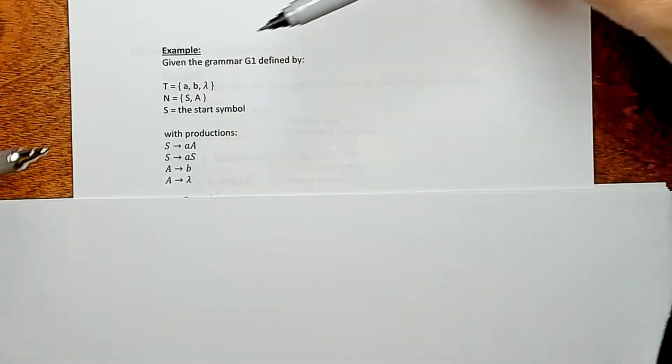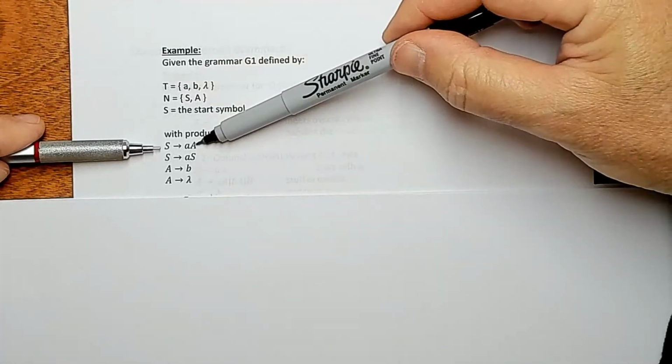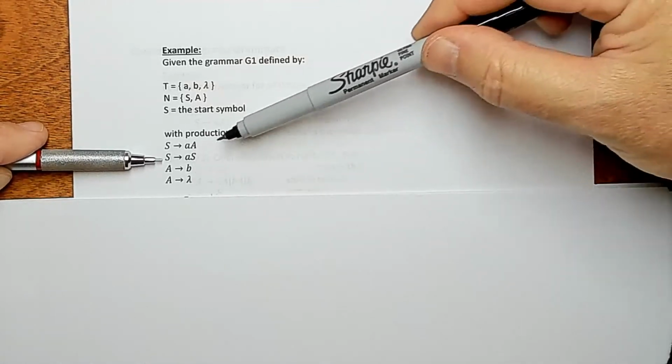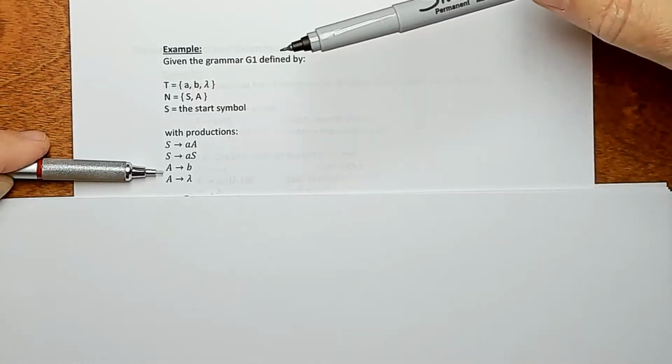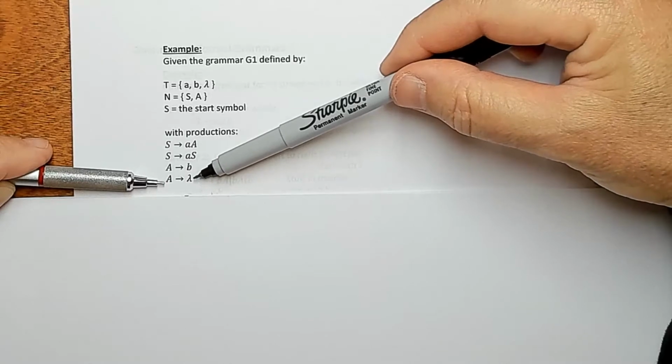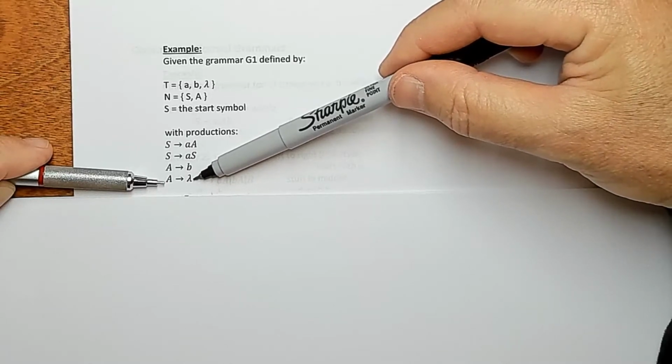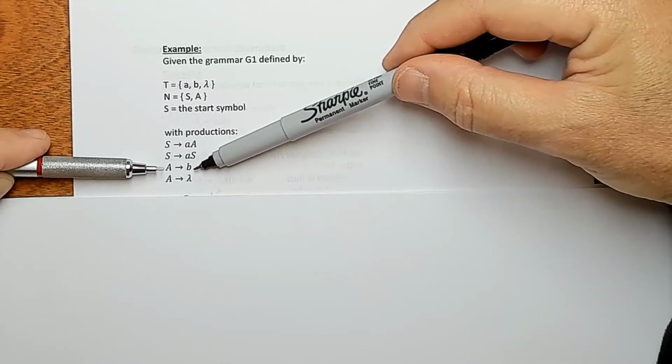We can replace capital S with little a, big A. We could replace capital S with little a, big S. We could replace capital A with little b. We could replace capital A with lambda. So this is a terminal production.